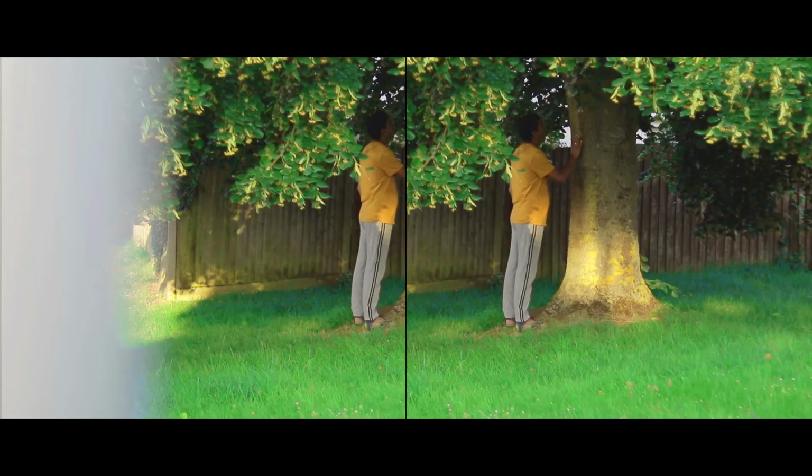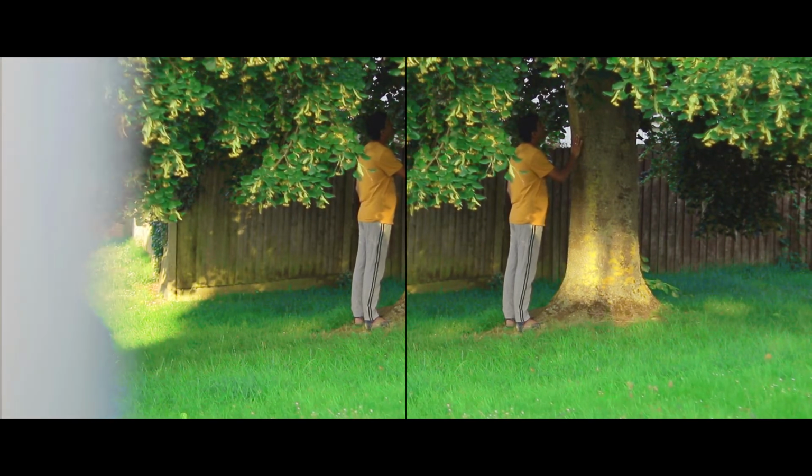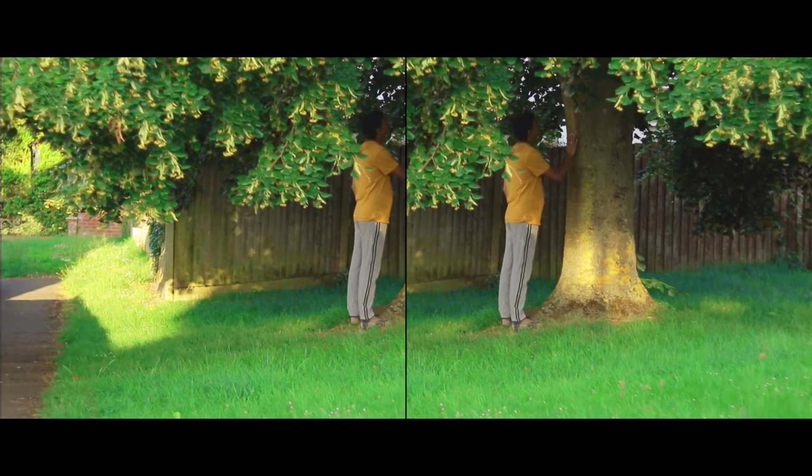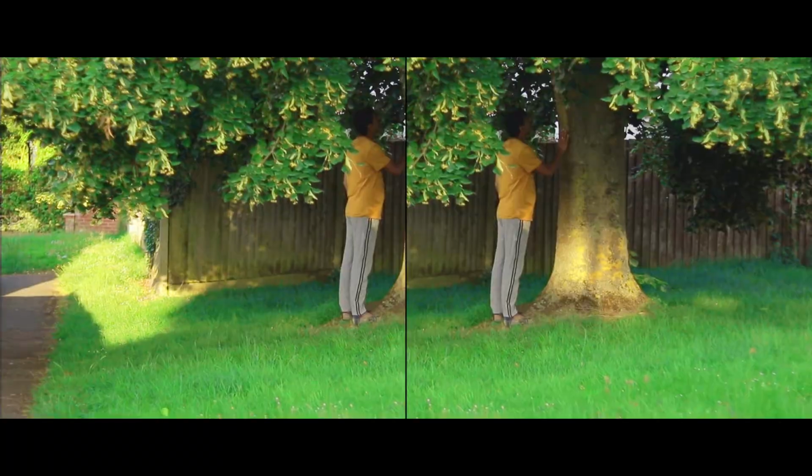So let's compare a video with the foreground, then the subject, and then the background, and a video without a foreground. As you can see, the foreground really takes the video to the next level.